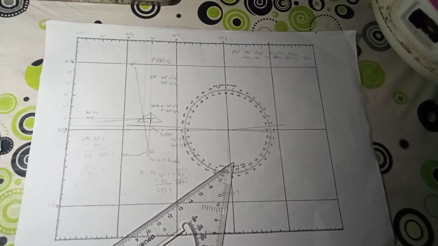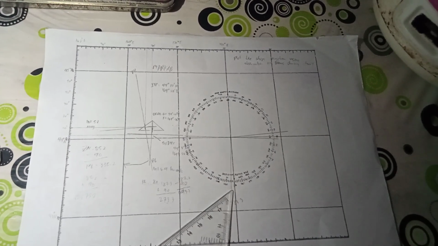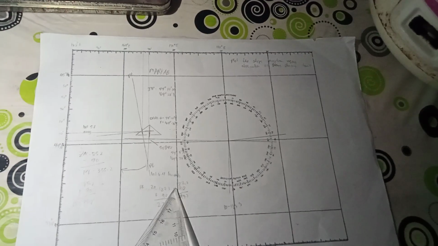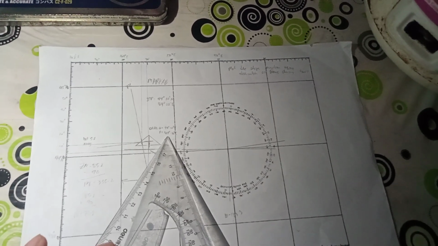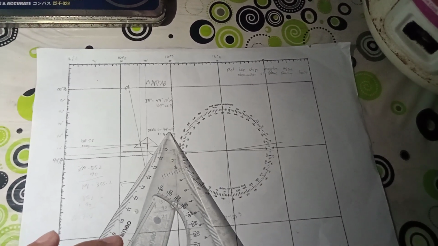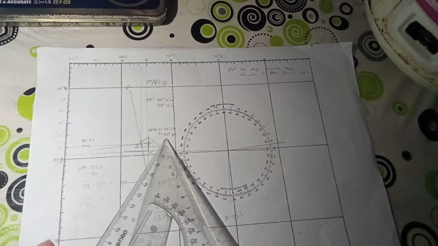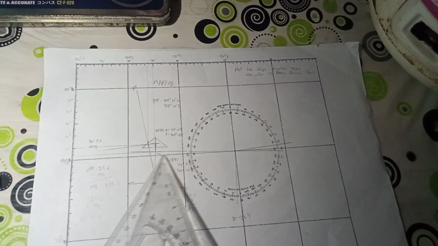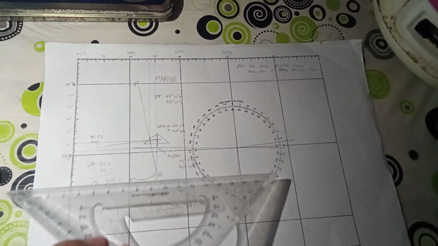For today, I'm going to explain how to plot a ship position using observation of stars during twilight. Our DR position is given: our latitude is 44 degrees 10 minutes north and longitude 169 degrees 30 minutes S. So how do we get that DR position?